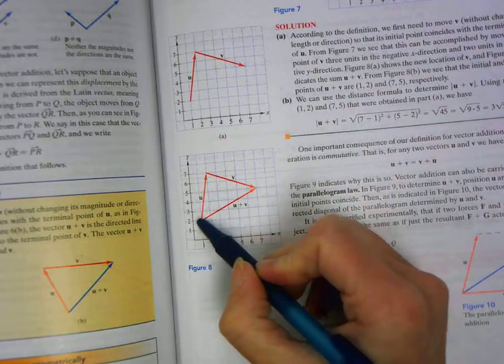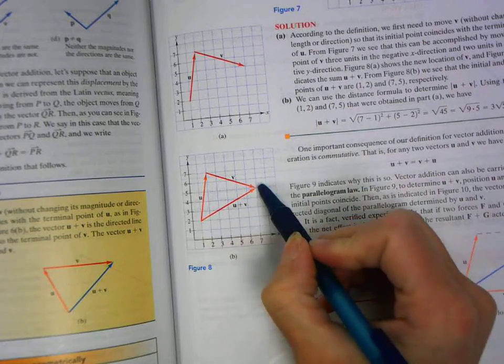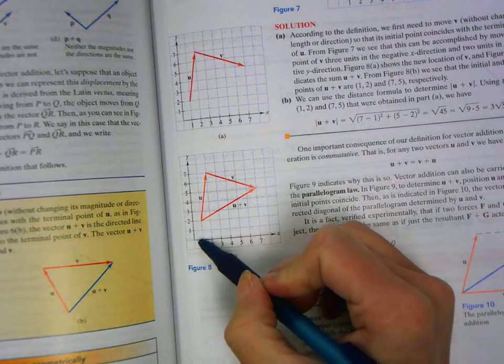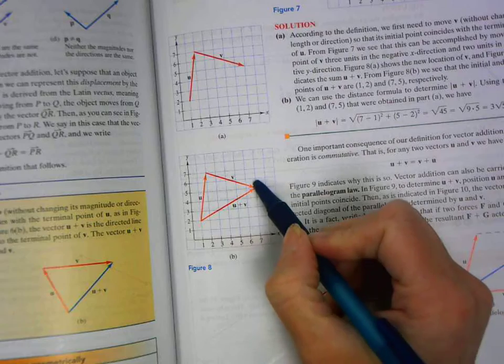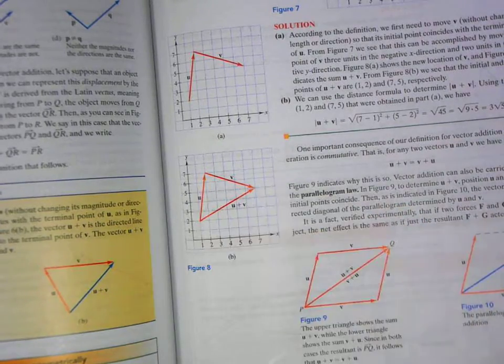So the resultant vector, remember doing this, is basically the distance formula. Our initial point is at (1, 2). Our terminal point now is at (7, 5).